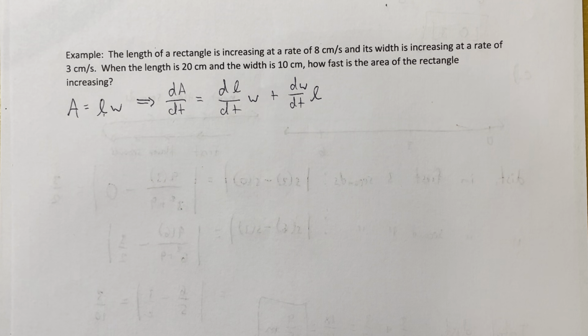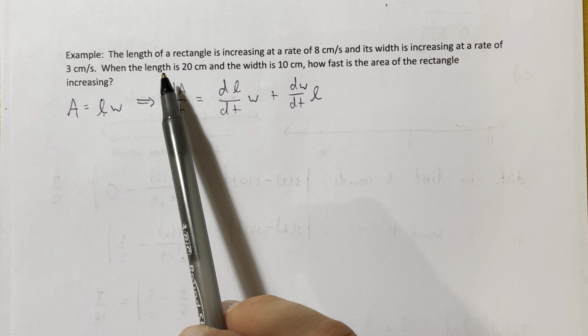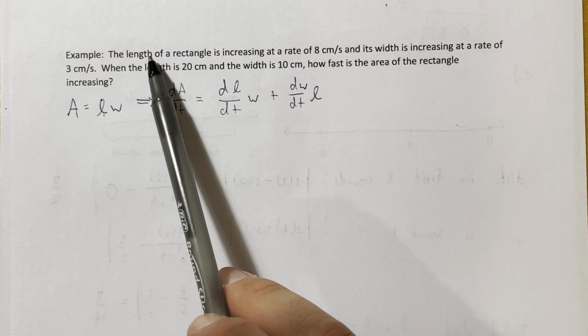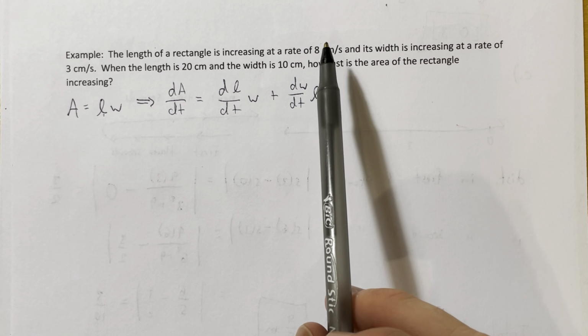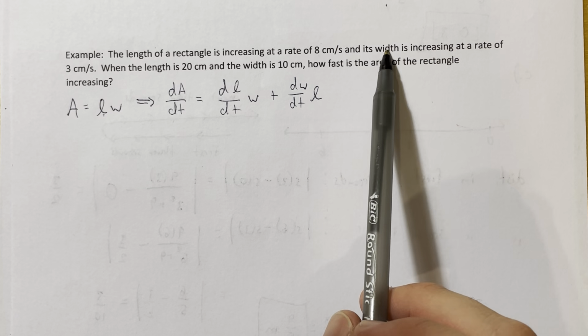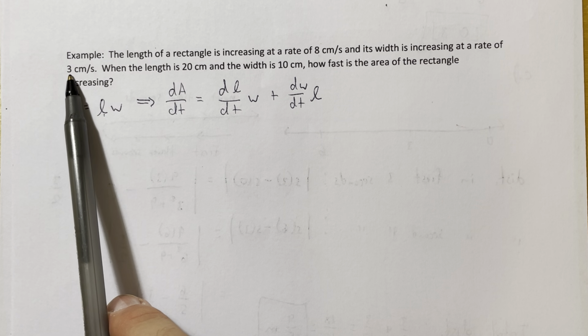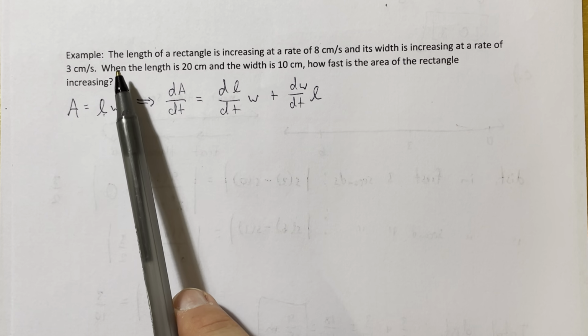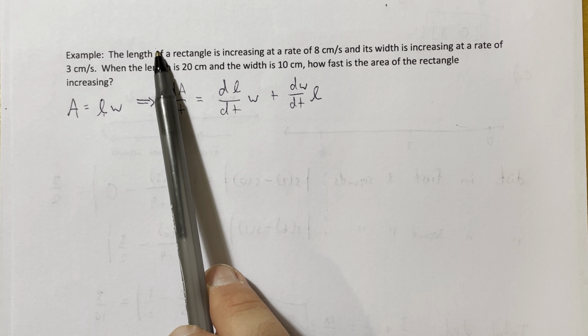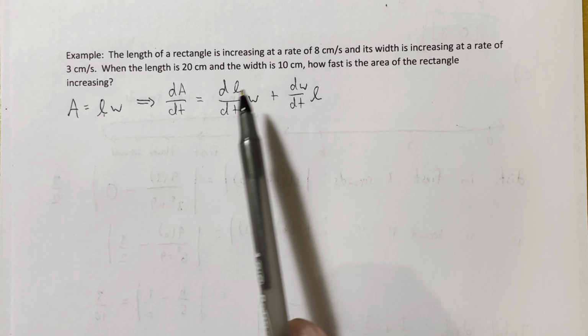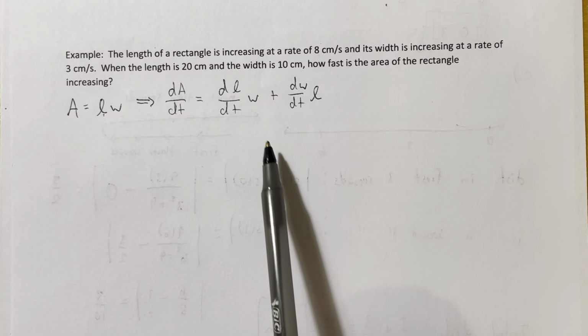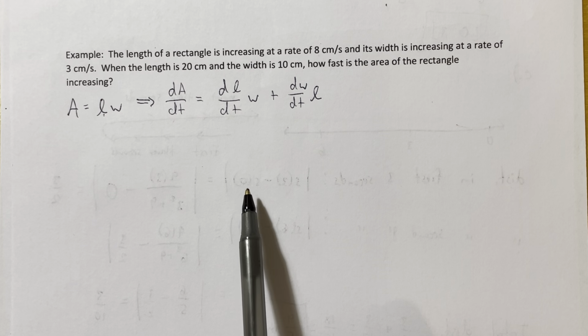So I'm given a lot of quantities in this problem. It says the length of the rectangle increases at a rate of 8 centimeters per second. Width increases at a rate of 3 centimeters per second. Both of those are rates of change, one in my length and one in my width. So that would be the dL/dt and the dW/dt that are showing up in this little formula down here.